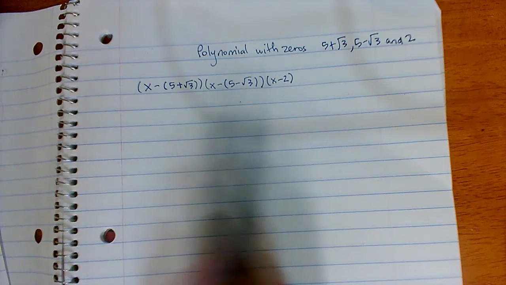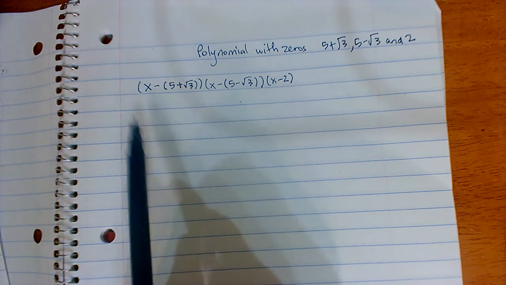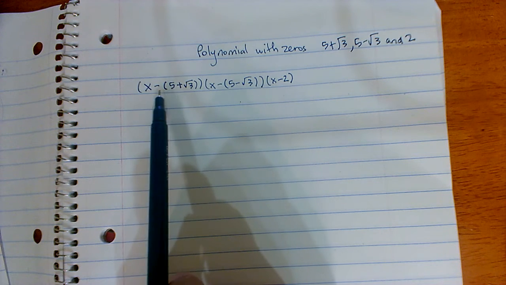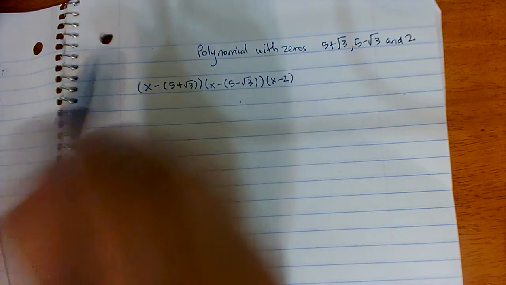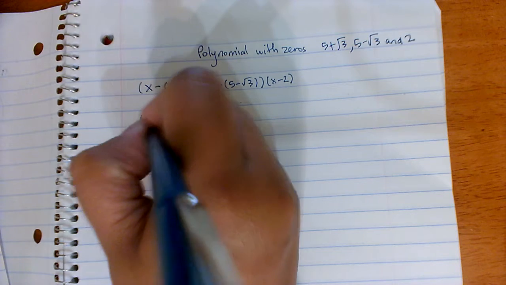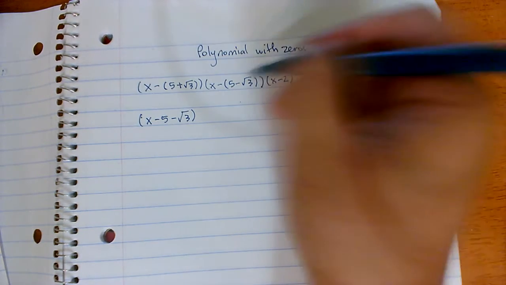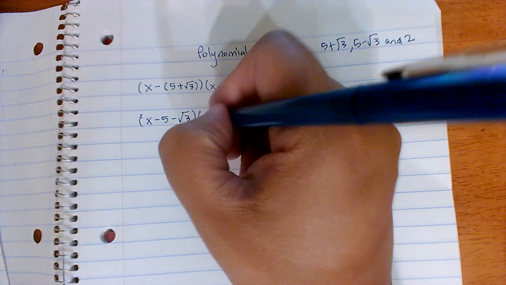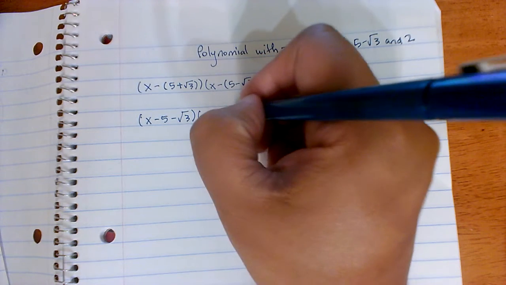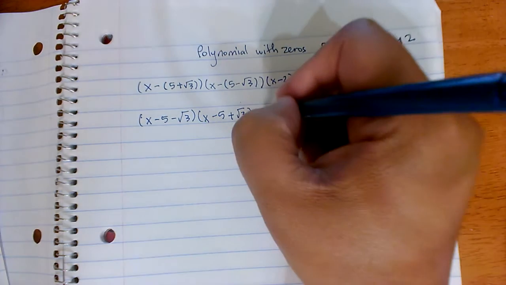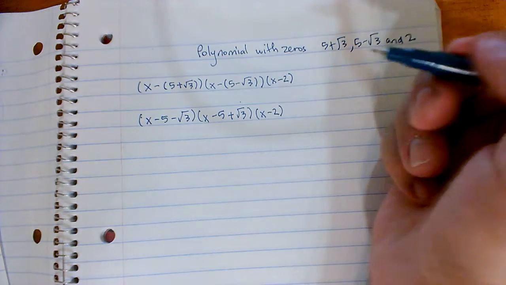And now I'm going to have to multiply these things together. Before I can do that, I want to get rid of these internal sets of parentheses by distributing this negative here. So this is now going to look like x minus 5 minus root 3. And this one is now going to look like x minus 5 plus root 3. And then that x minus 2, which we don't change at all.